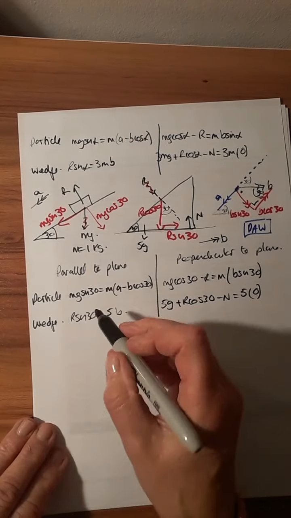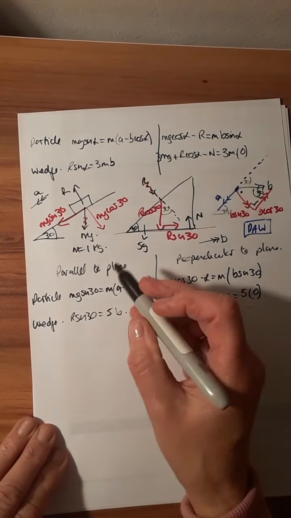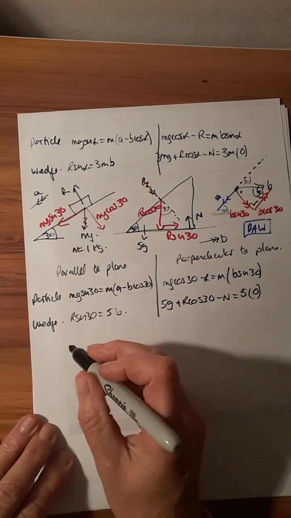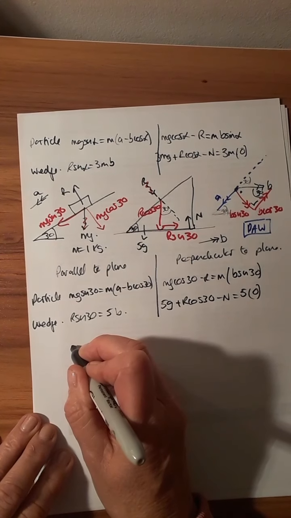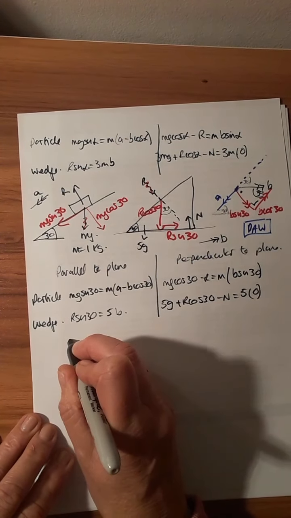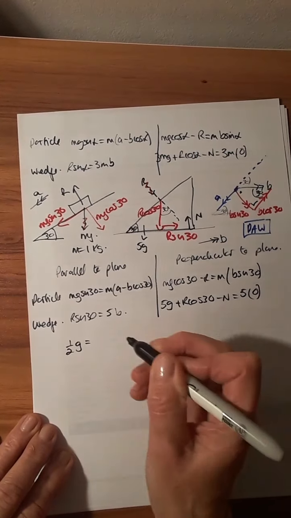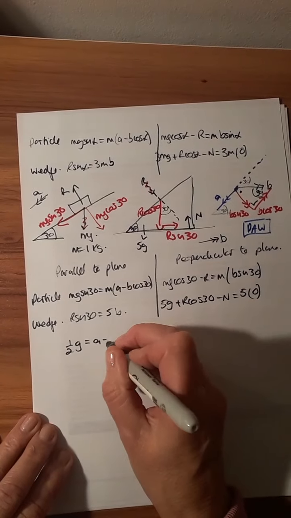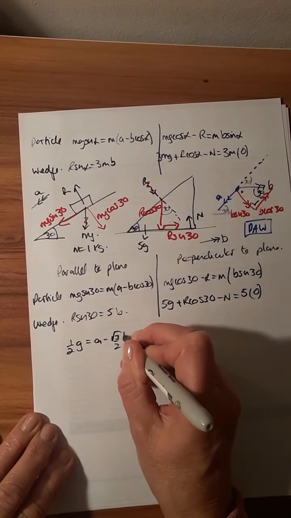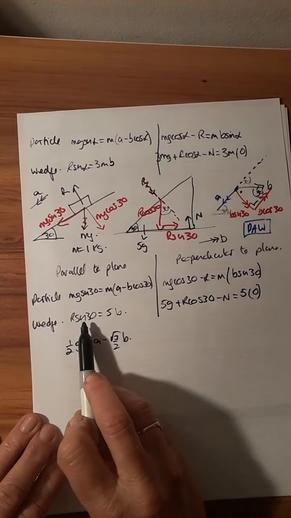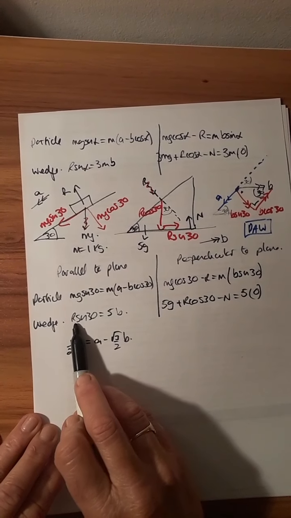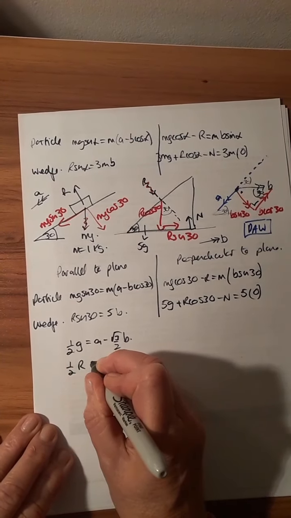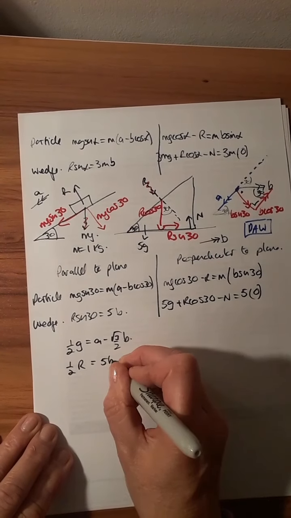So this becomes, remember the m's are 1 for this particular question, so those m's will cancel anyway. So that will give me g sine 30. Sine 30 is a half, so a half g is equal to a minus b cos 30. Cos 30 is root 3 over 2. This equation here is r times sine 30, of course, which is a half, is equal to 5b.